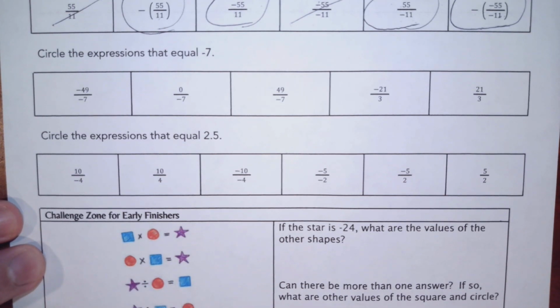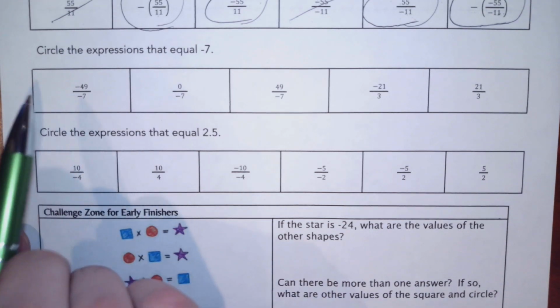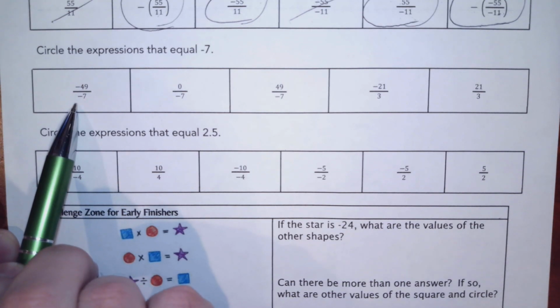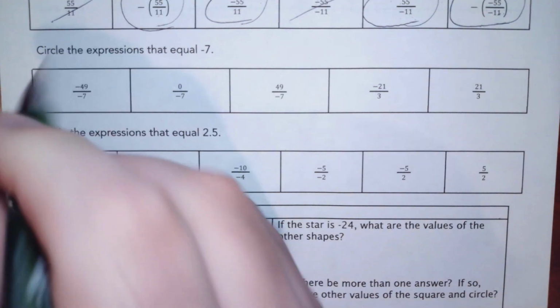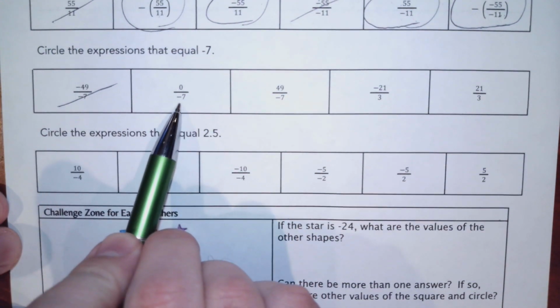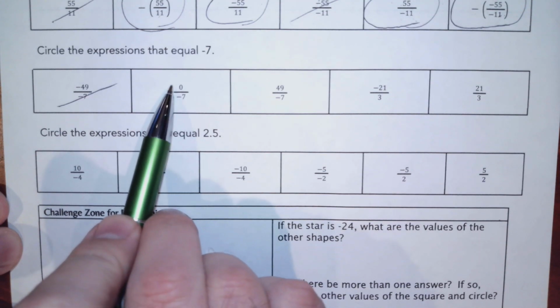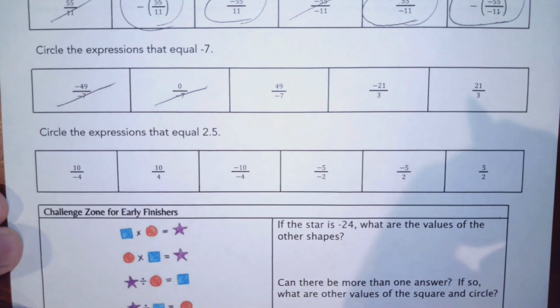Next, we're going to circle the expressions that equal negative 7. So looking at the first one, negative 49 divided by negative 7, that's a negative divided by a negative. I know that's going to make positive, so it's not going to be equal to negative 7. 0 divided by negative 7, I know that when I do 0 divided by anything, it makes a 0, so that's a no.